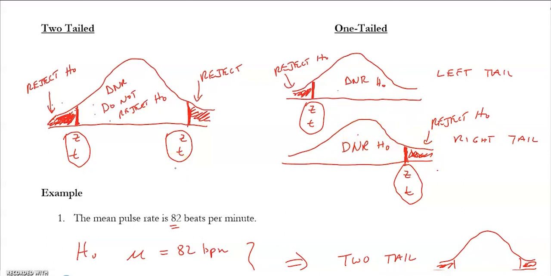This will all come together when you try the problems out. You'll see that it's pretty straightforward. As long as you follow the 5 steps, you'll see that it is very systematic and it will all come together.